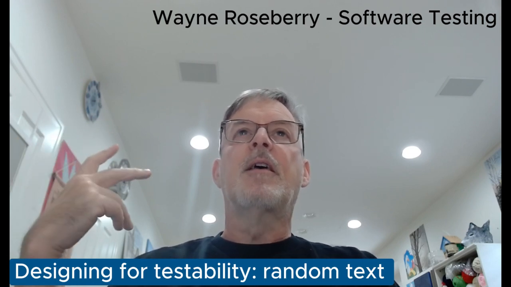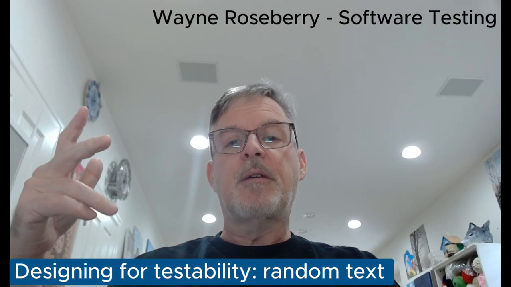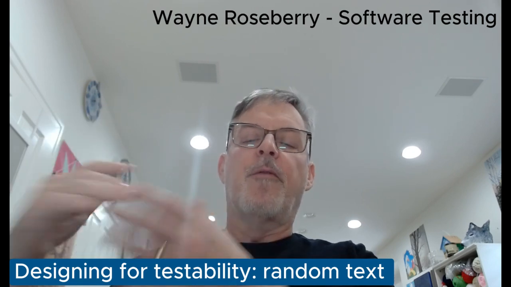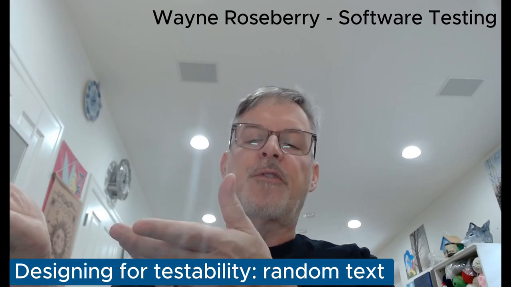The second is, what are we trying to do with it? What are the tasks at hand for the sake of the testing or for the sake of the automation, and how do we facilitate that?